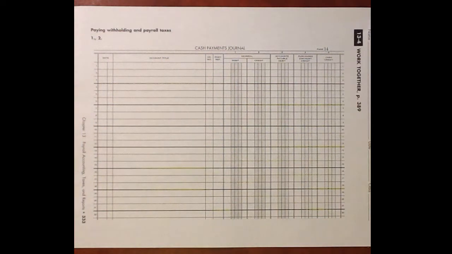In this section, we are going to be recording the payment of all of our withholding taxes. Now, in section 13-4, we learn about how frequently a company has to pay their taxes based on how much business they do. Now, for this activity, we are told how often they have to make these payments.